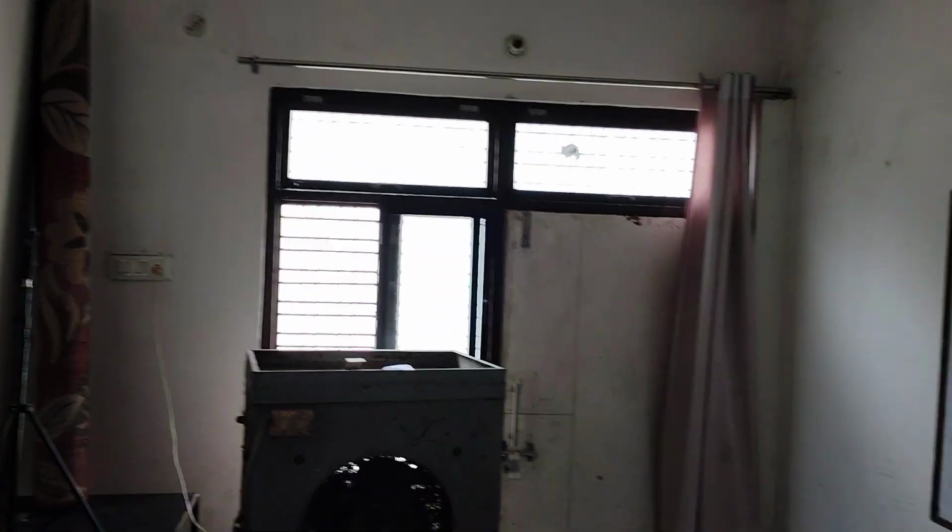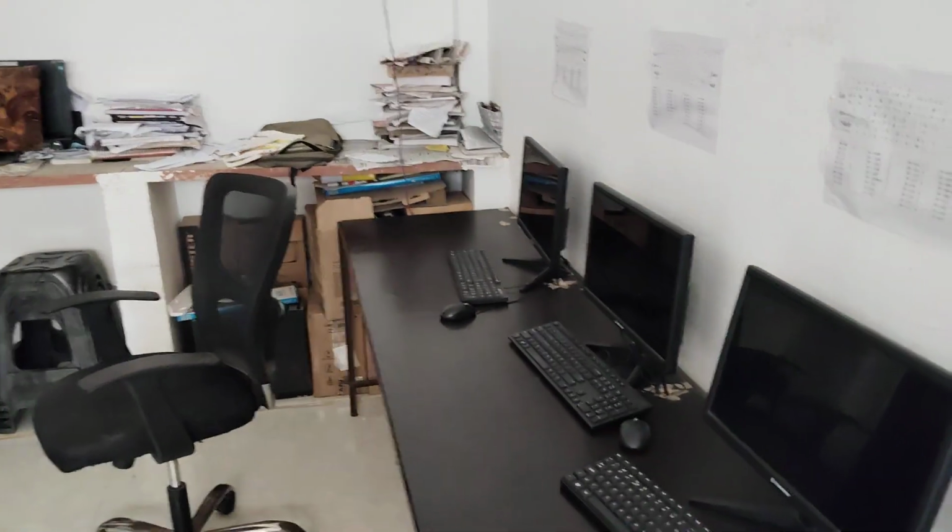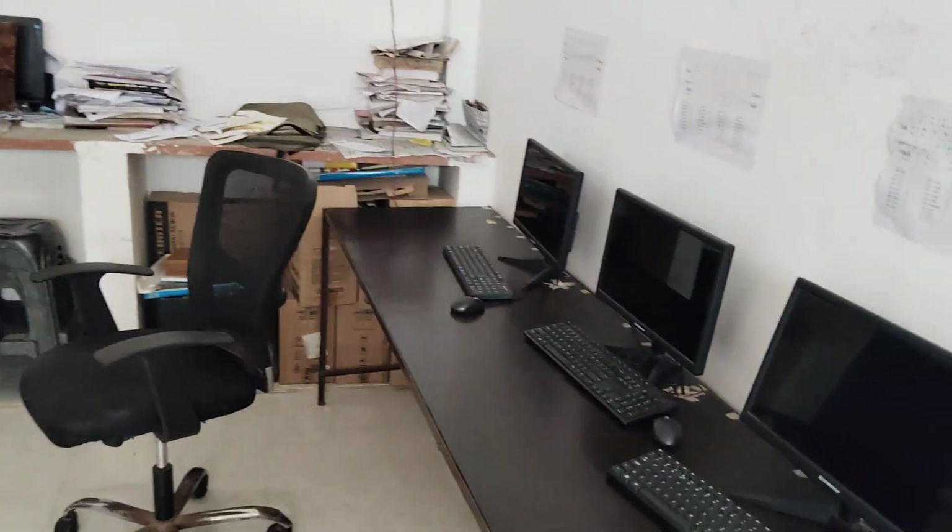So this is my class, which is also my hall in the house. I'm a teacher and I run this computer class where I teach computers to my students and also English language and other subjects. So this is the place where exactly I'm standing, my computer class.